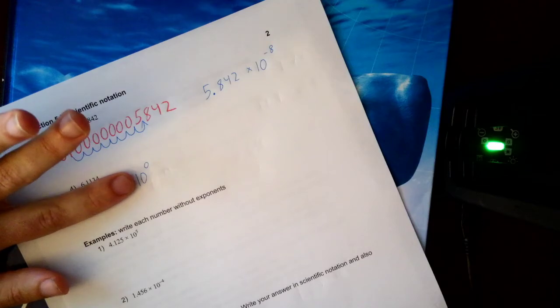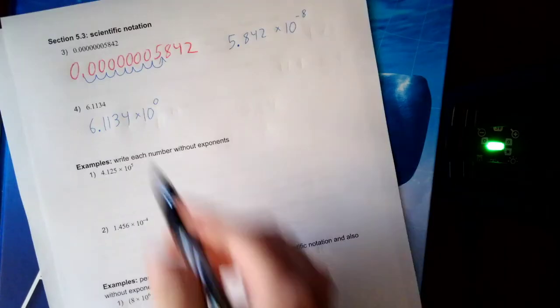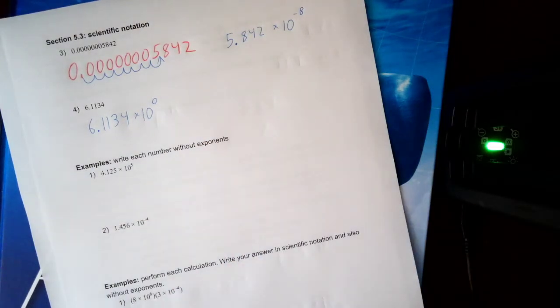Remember, what's 10 to the 0 really? It's the number 1, right? 1 times anything keeps it the same. Seems weird to write this number like this, but that is that number in scientific notation.